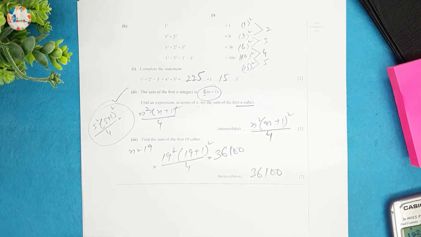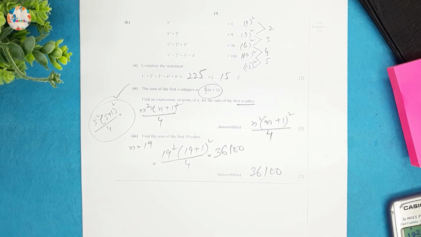We are done with the paper. Hopefully you understood each and everything of this exam paper, which is 41 October number 13.